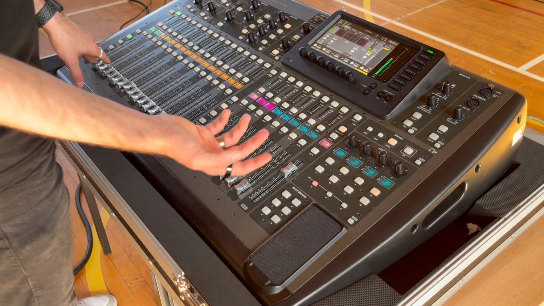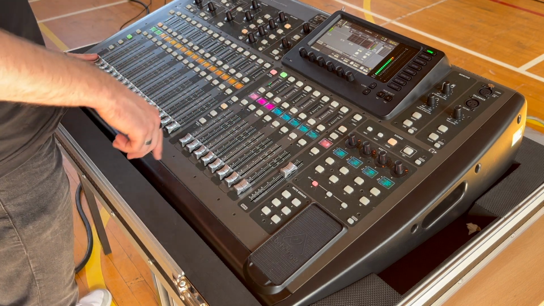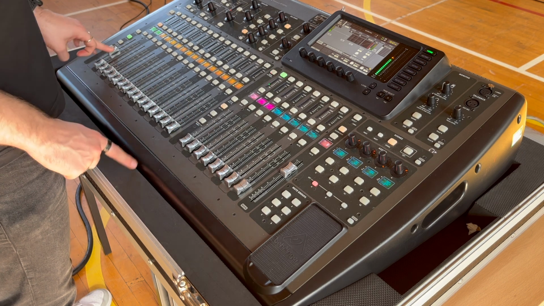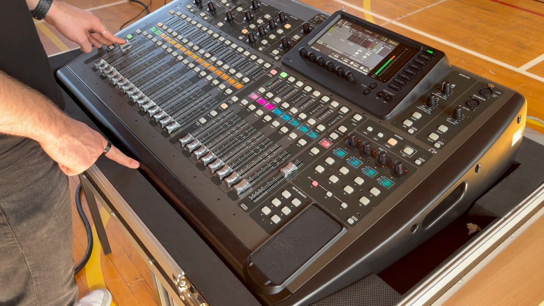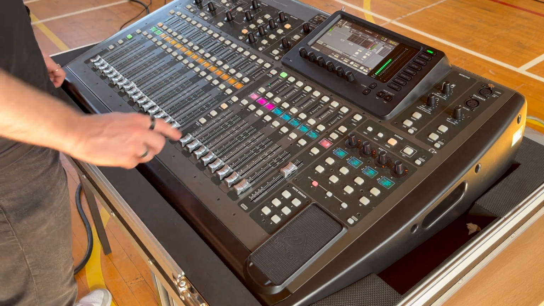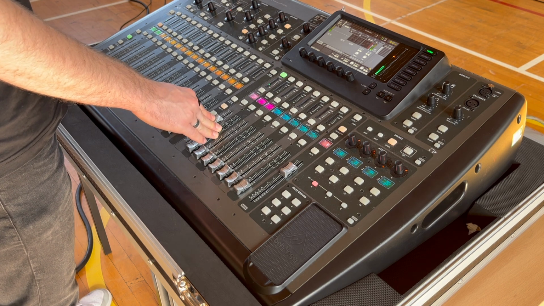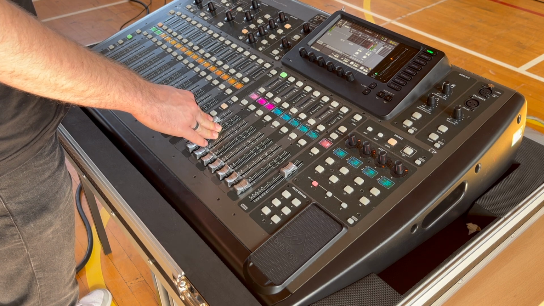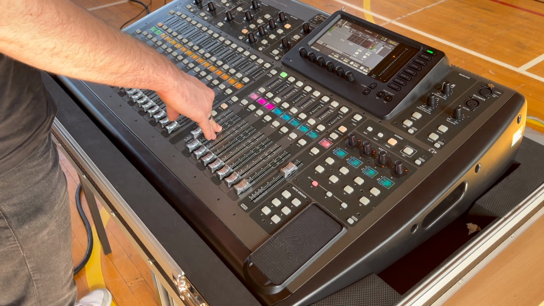So that one's going to be our monitor. So select, send on fader, then we're going to put a little bit of that through our monitor here. So then if we press off, there we go. So that is just coming through our monitor.